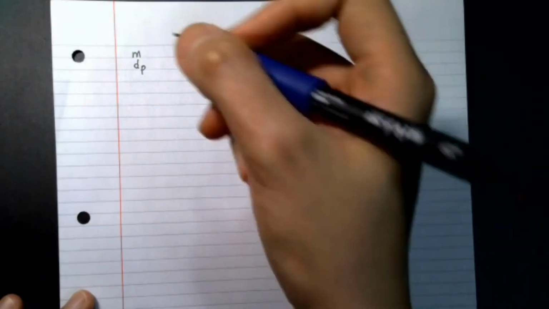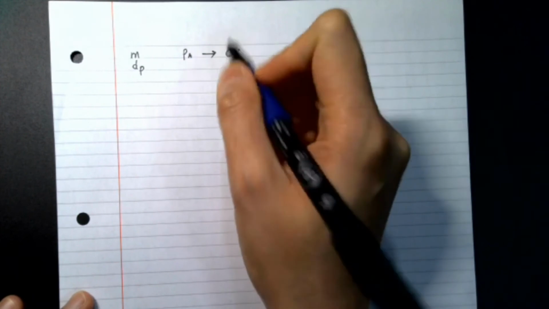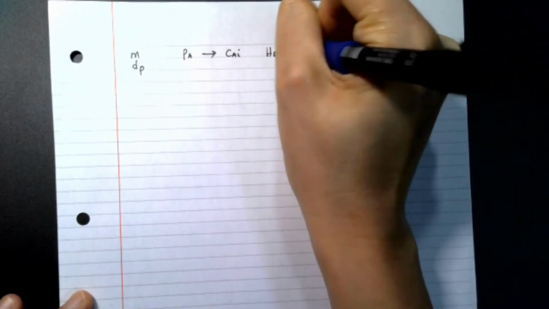Using our slurry reactor, we can perform experiments at various catalyst loading M, and at different catalyst particle sizes. We denote catalyst particle size as dP, so particle diameter. And we can measure the partial pressure of A, from which we can calculate the concentration of A at the gas-liquid interface, which we denote as CAI. We can calculate this from the partial pressure using Henry's law.